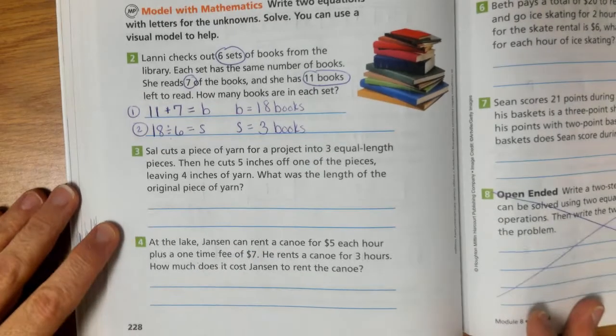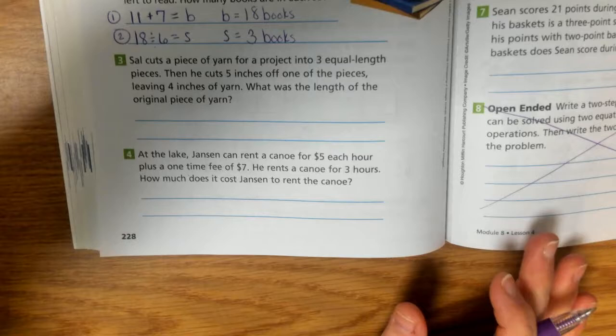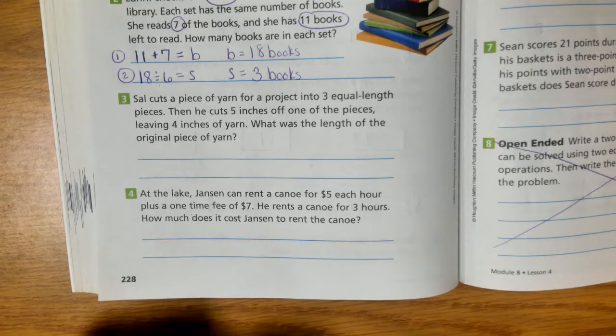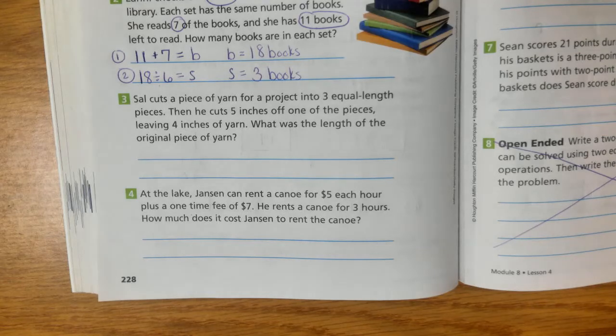All right. Let's look at Sal. Sal's got some yarn. And he cuts a piece of yarn for a project into 3 equal length pieces. Then he cuts 5 inches off one of the pieces, leaving 4 inches of yarn. What was the length of the original piece of yarn? So we need to know how much he had to begin with. How much did he have to start with?